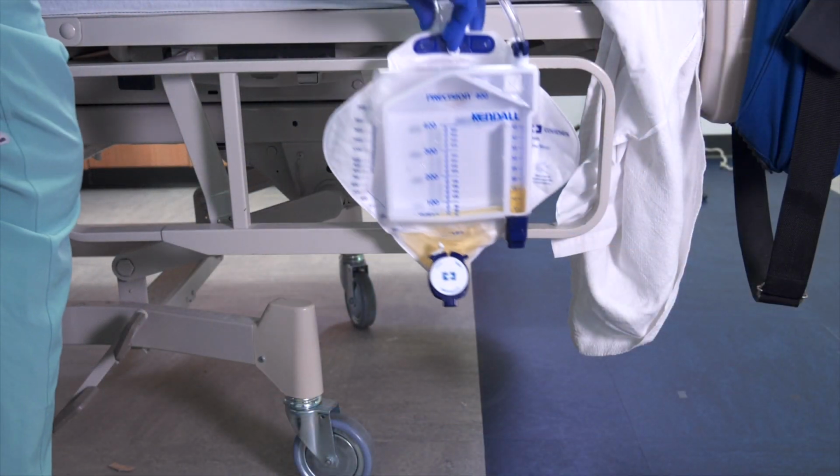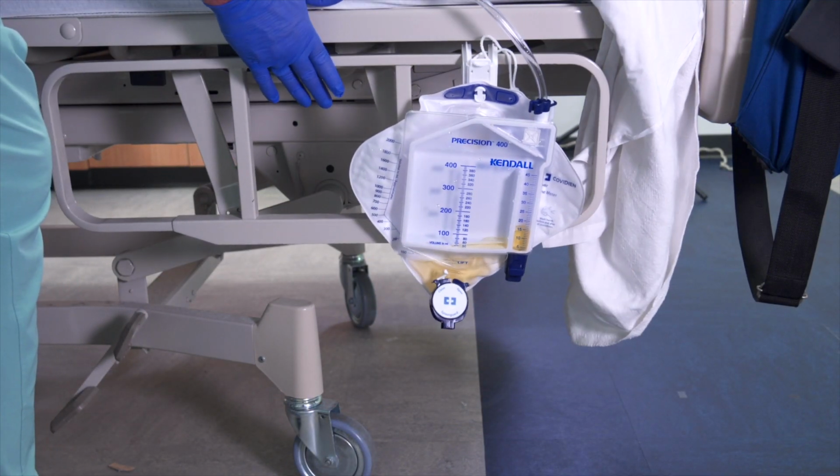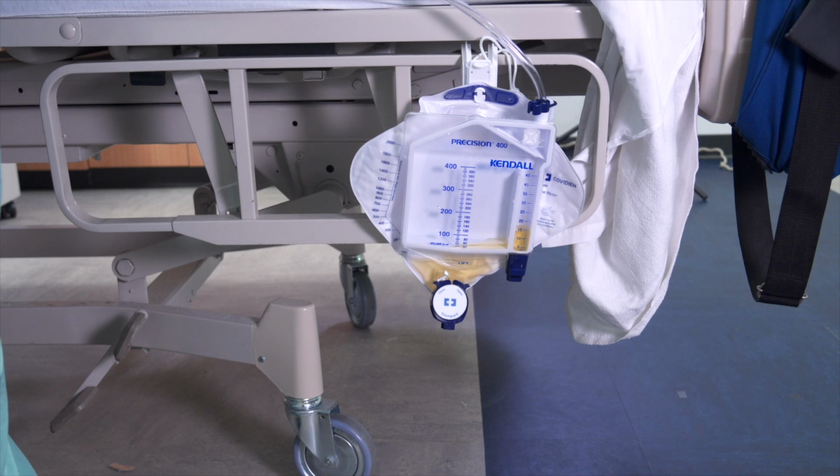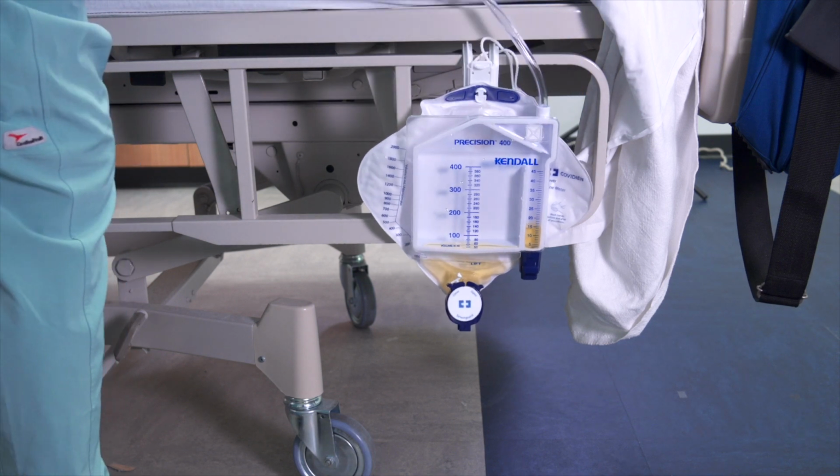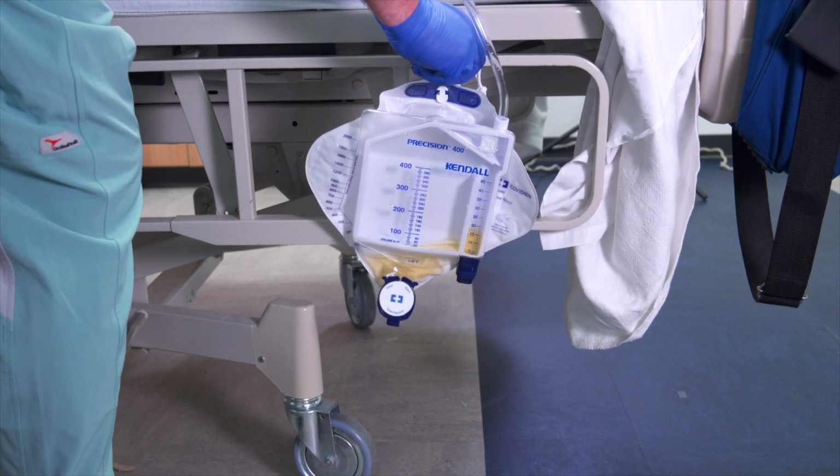Once the catheter is secure, hang the drainage bag on the rail or footboard of the bed. The drainage bag should always be below the level of the patient's bladder to allow adequate urine flow. Reposition the patient for comfort, placing the bed in the lowest position.